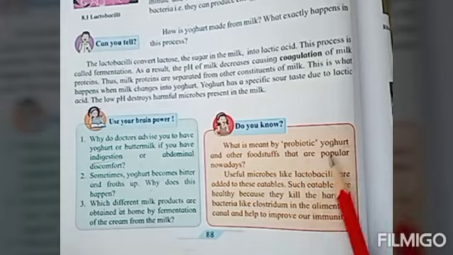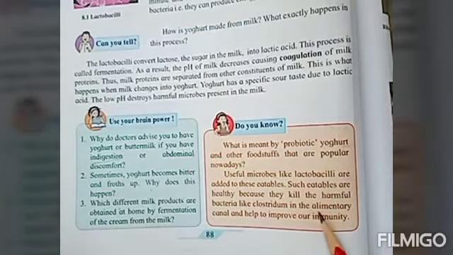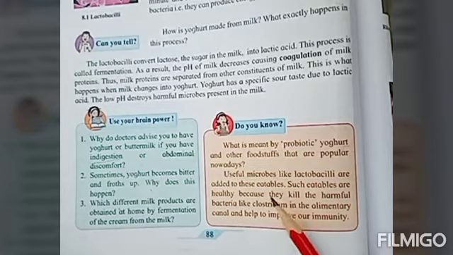तो वो ईटेबल्स क्या होते हैं, जैसे हमने पहले ही पढ़ा है कि वो लैक्टोबैसिली से क्या होता है कि जो हार्मफुल बैक्टीरियाज है जो मिल्क में प्रेजेंट रहते हैं वो ऑलरेडी किल हो जाते हैं. तो इसलिए हम जब ये प्रोबायोटिक योगर्ट्स बनाते हैं तो हम लैक्टोबैसिली की एक्स्ट्रा क्वांटिटी में उसको ऐड कर देते हैं वो ईटेबल्स में.